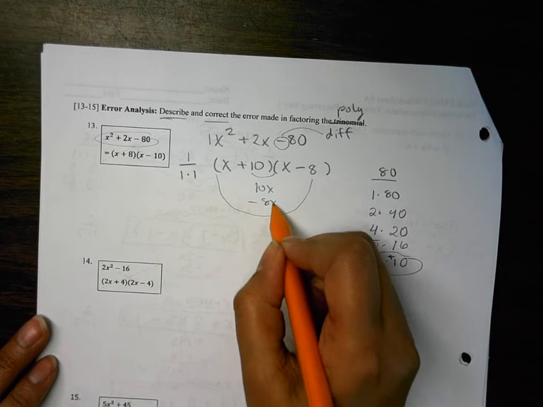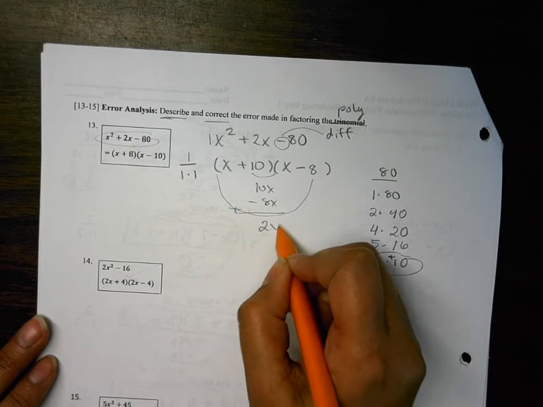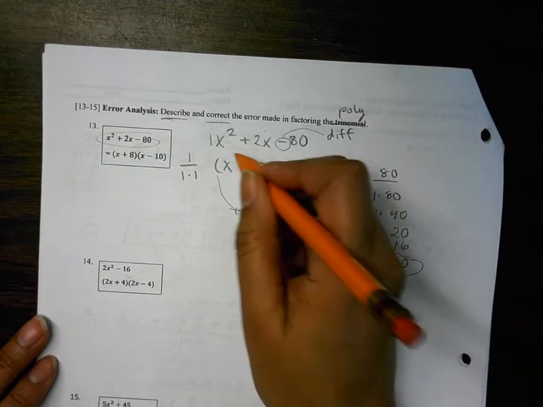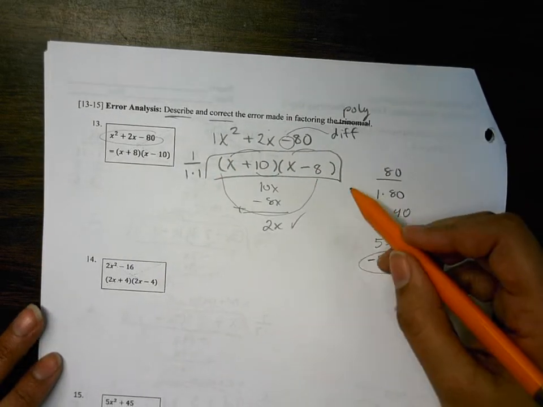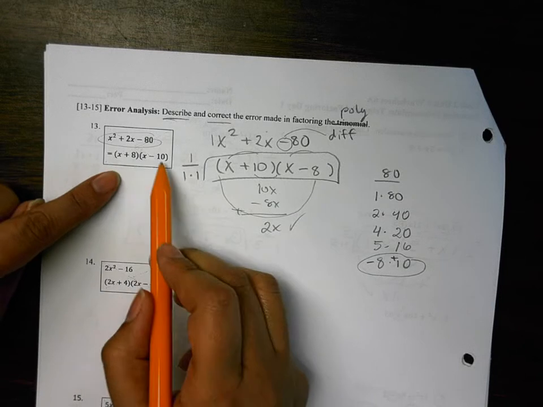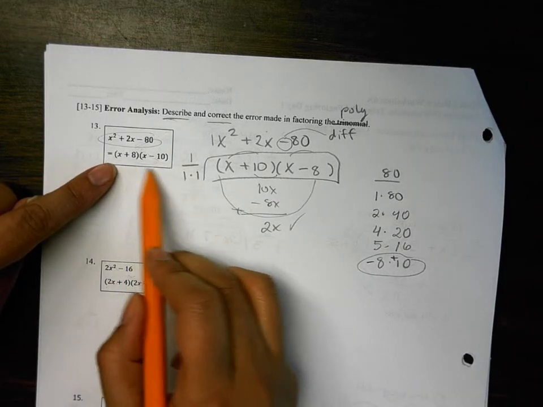Let's do a quick check. Positive 10x, what's the outside? Negative 8x. What does that add up to? And is that the middle? Okay, we're happy, we celebrate, we box it in. Now, we corrected the mistake.